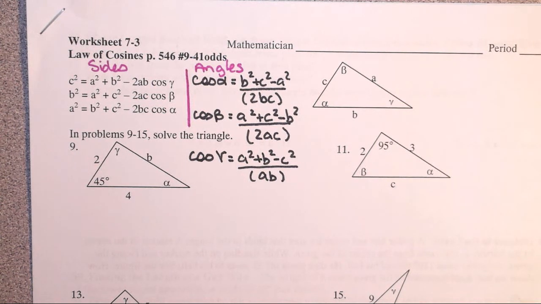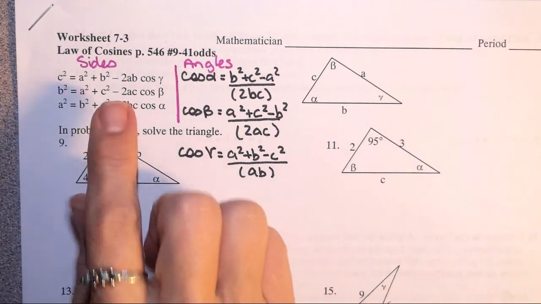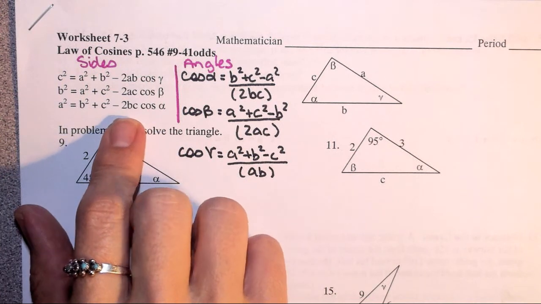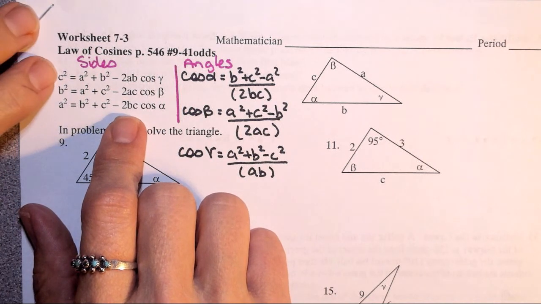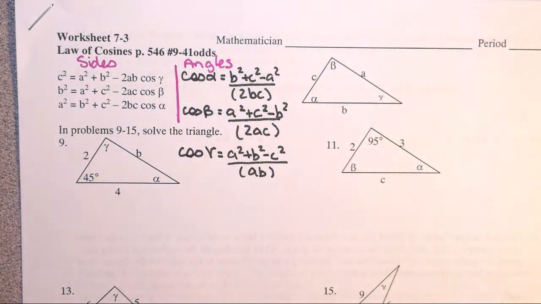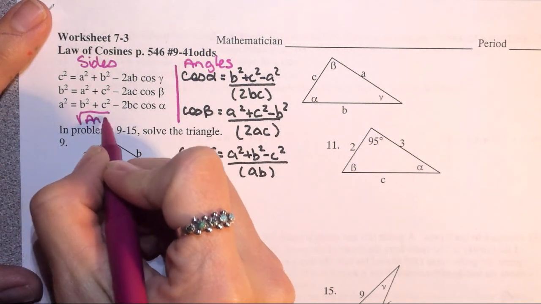Alright, this is worksheet 7.3, and it's going to go over law of cosines. Law of cosines is really just about plugging into the formulas and knowing how to use your calculators. So these first two formulas on your worksheet will give you how to find all your sides. Just remember that each one of these is a c squared, b squared, a squared.